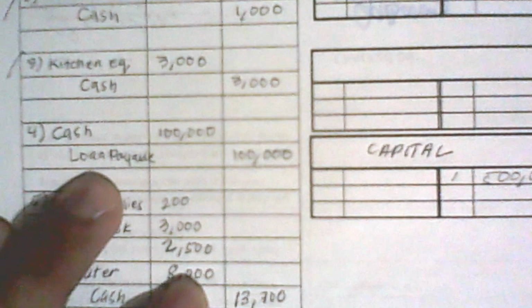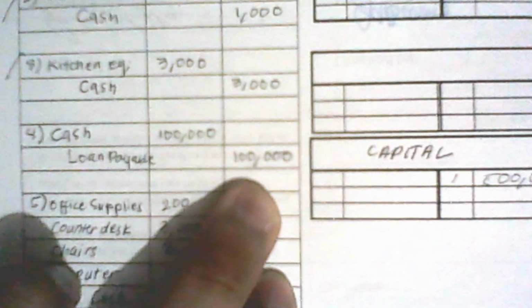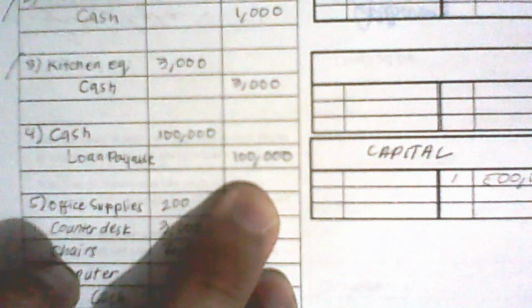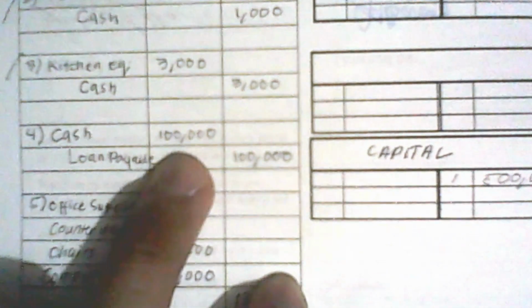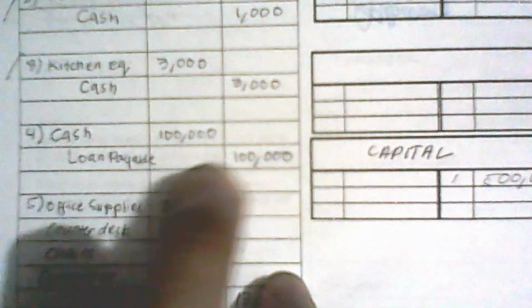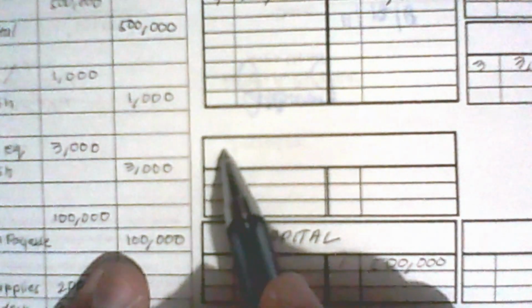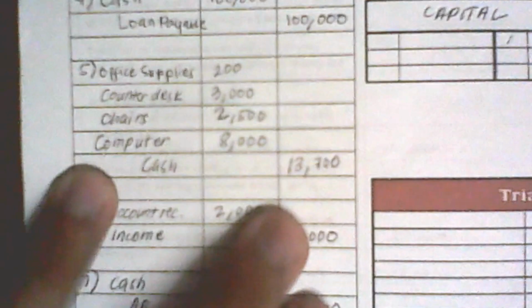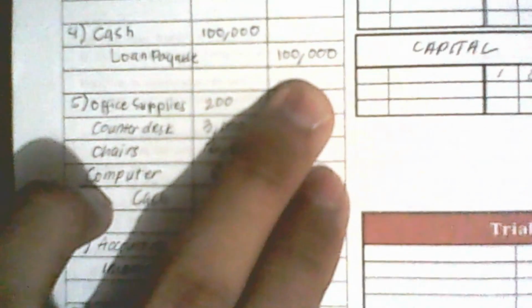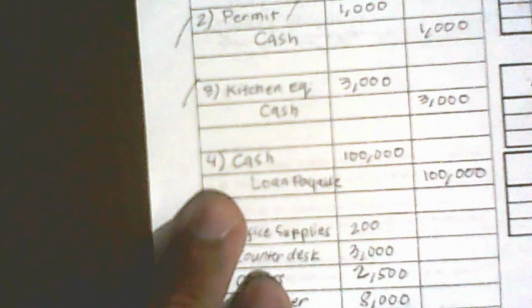Now the loan payable. The loan payable now is 100,000, and that is located at the credit side. Debit and credit. Loan payable, credit. So we need to put that here because this is the liabilities side. So liabilities, or the loan payable. So credit side, loan payable 100,000 credit. That is April 4.